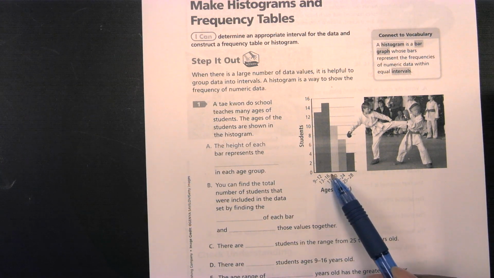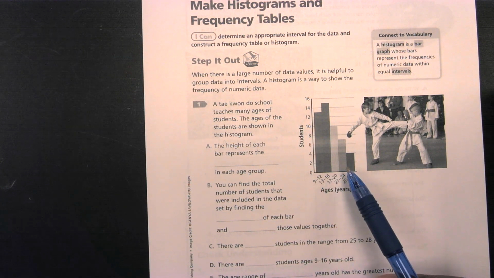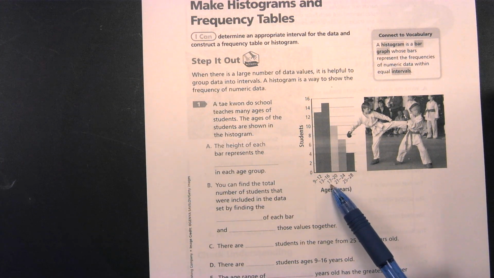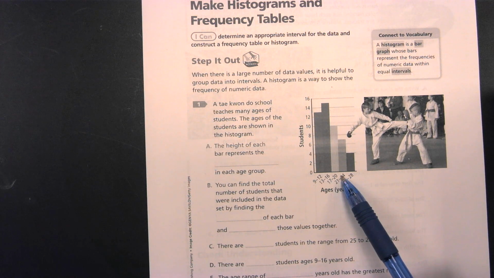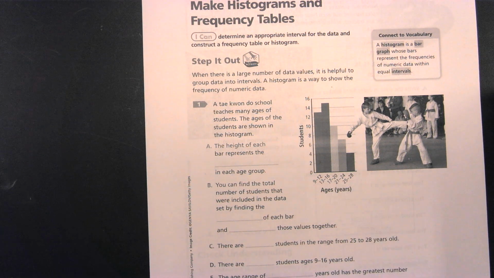That's just like 13 to 16 is going to be 13, 14, 15, 16. 4 numbers. 17 through 20, 17, 18, 19, 20. 4 numbers. 21 through 24, 21, 22, 23, 24. Do y'all understand what I'm saying to y'all? So every one of these intervals has to be an equal interval.